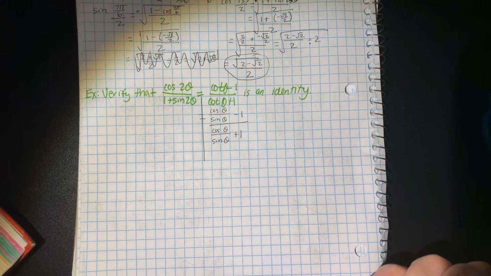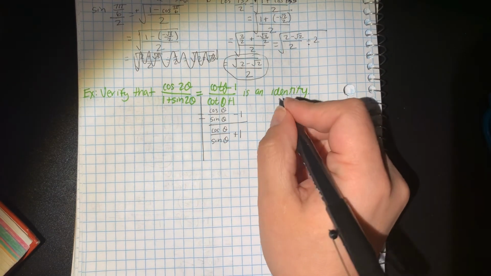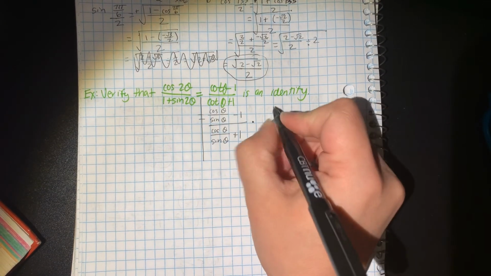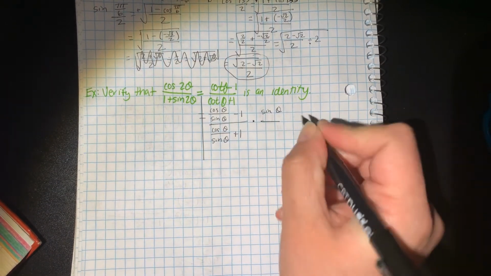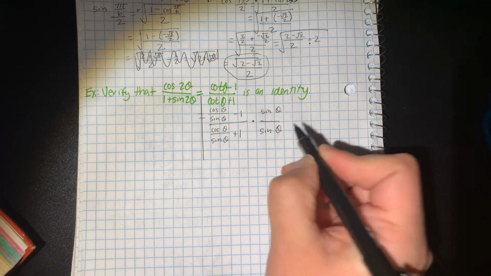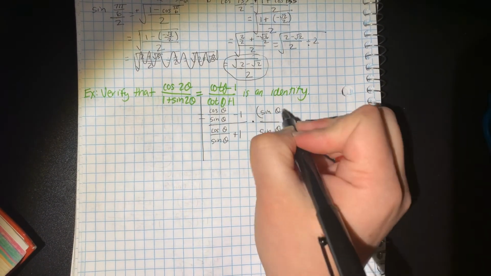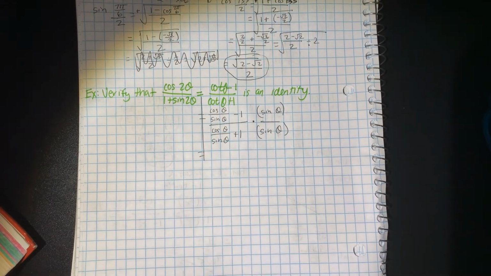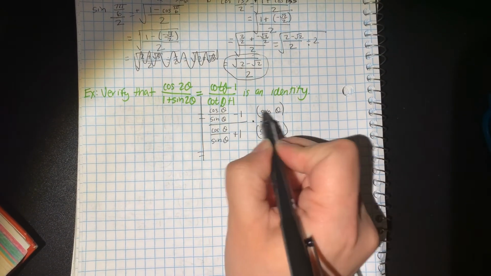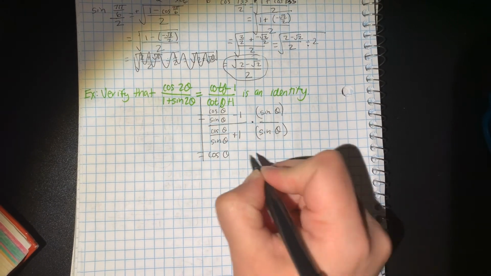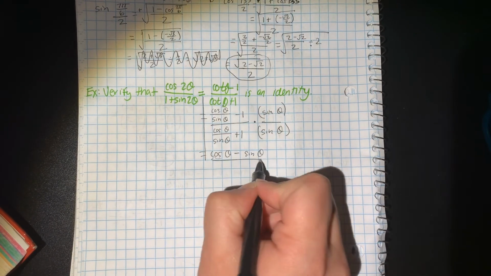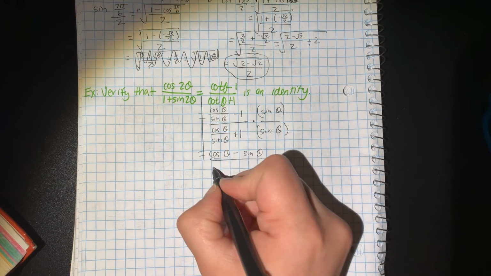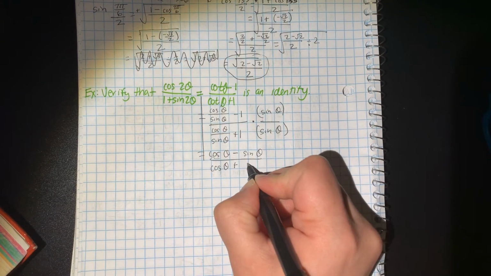Now what we're going to do is multiply by sine of theta over sine of theta. What that's going to do is, sine of theta times this will make that sine go away. So I'll have cosine of theta minus sine of theta over, same thing, that's going to go away, cosine of theta plus sine of theta.